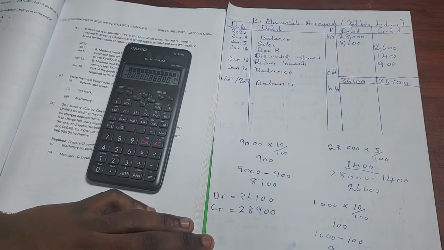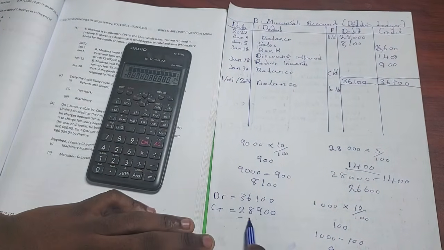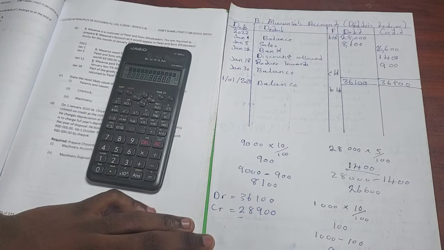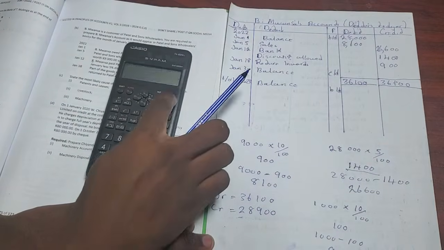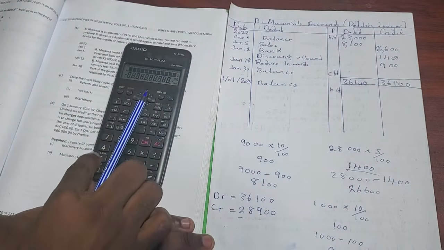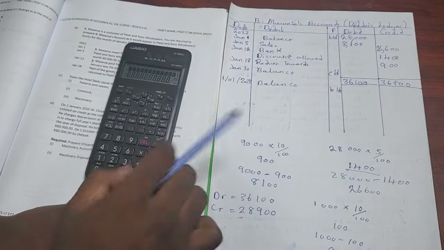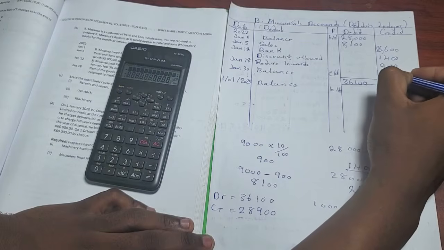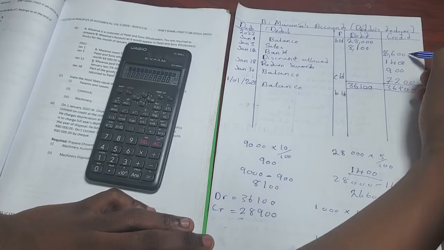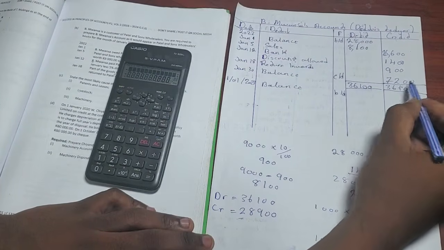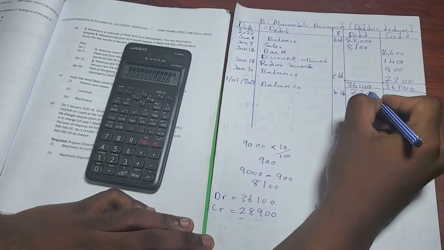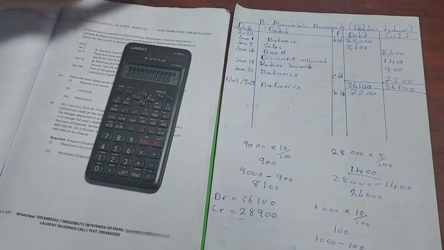But it's not adding up, because when you add this, we're getting this here. So what you simply do is get the same amount, 36,100, subtract 28,900 from it, which will give you the amount that will come here, 7,200. So that when you add all this, you get this same amount. Bring it here, 7,200. Just like that, you close it up, you're done.